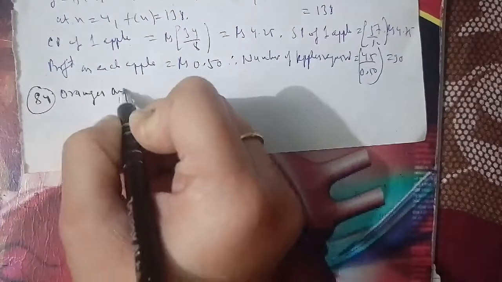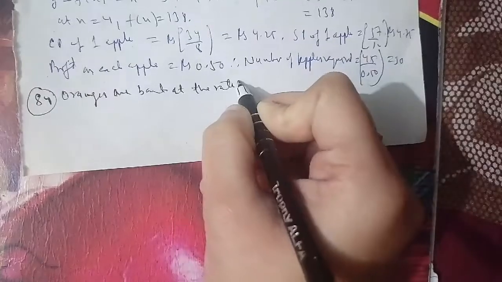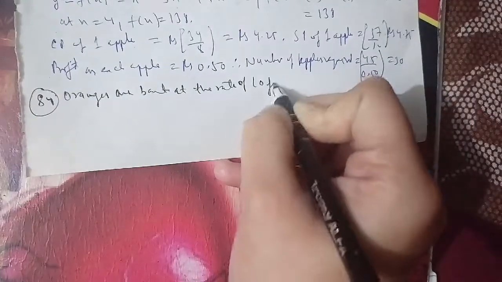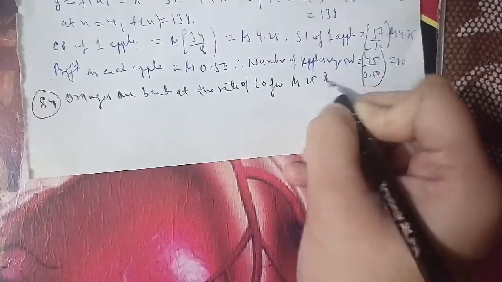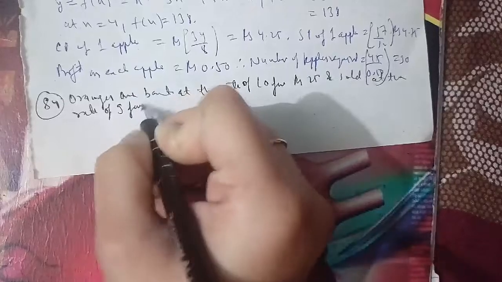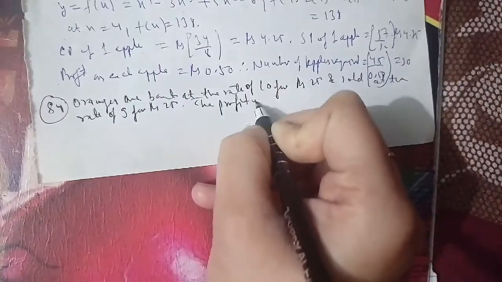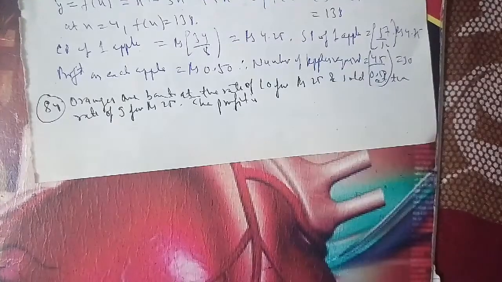Oranges are bought at the rate of 10 for rupees 25 and sold at the rate of 9 for rupees 25. The profit is 9 1 by 11%, 11 1 by 9%, and 12 1 by 2%. So we go ahead for the same here, which we have to find out.